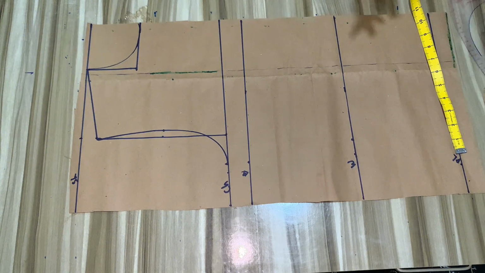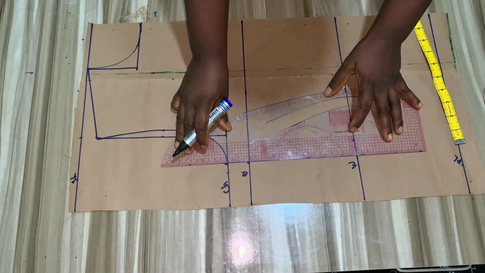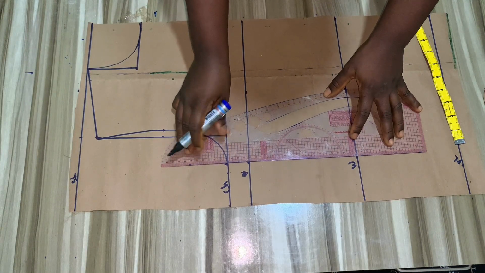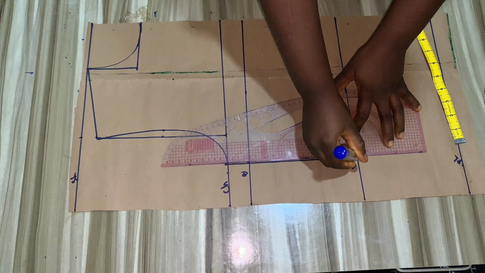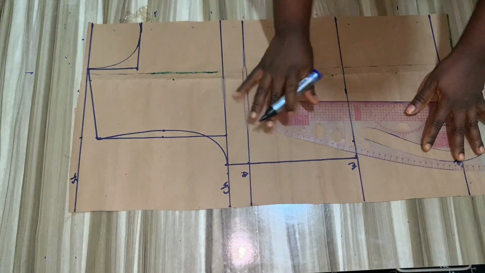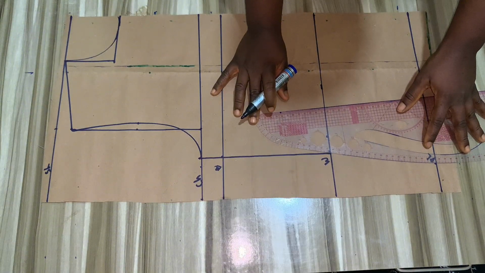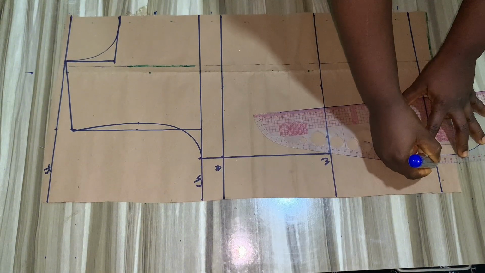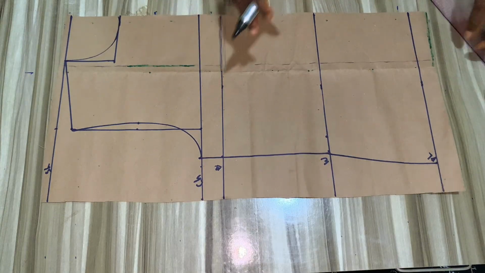So after that, I will pick up my pattern master to connect these lines together. You can see I'm using the straight part of the pattern master to connect the chest line, the bust line to the waist line, while I will be using the curvy part of the pattern master to connect from the waistline to the full length of the bodice in order to give that hip shape. You understand? After that, the next thing to work on is our darts.